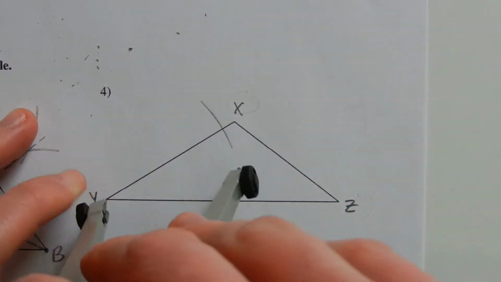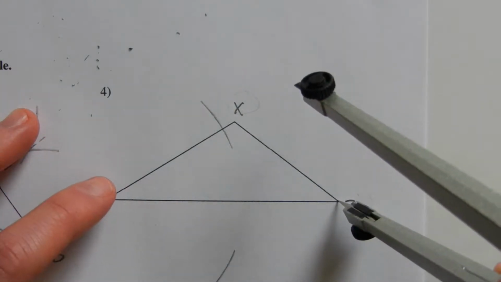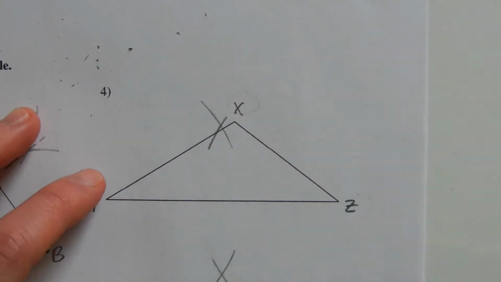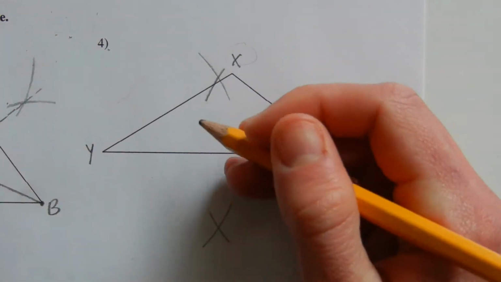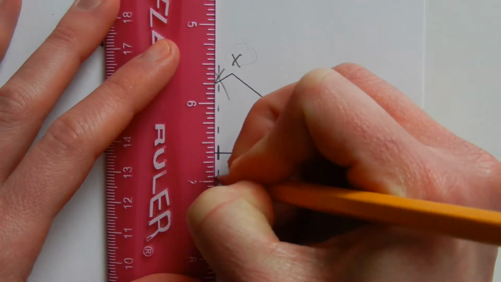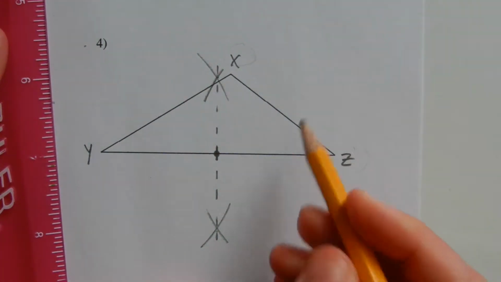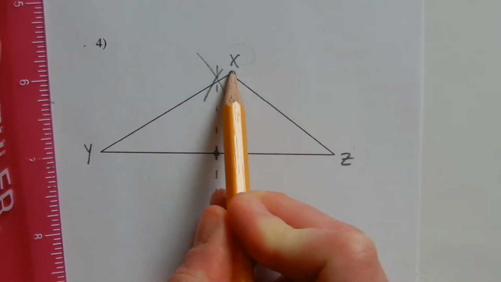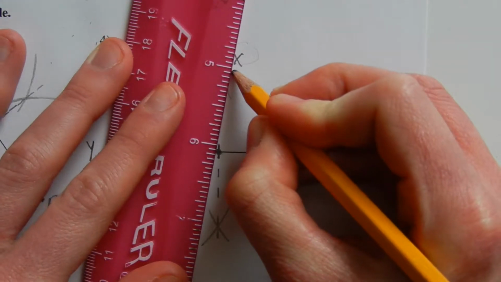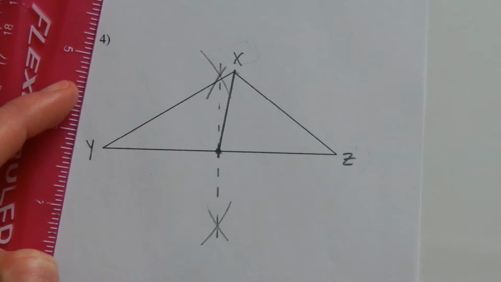So marking each side of that line with Y, keeping my compass the same measure, now going to Z and marking my 2 marks to find the intersections. Now that I have those intersections, I can create my perpendicular bisector. And where that intersects is the midpoint of YZ. And to create the median, I need to go from the vertex to the midpoint of the opposite side. So from X to that midpoint will be 1 median.